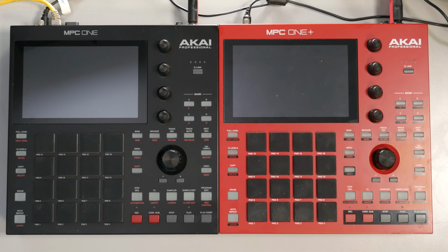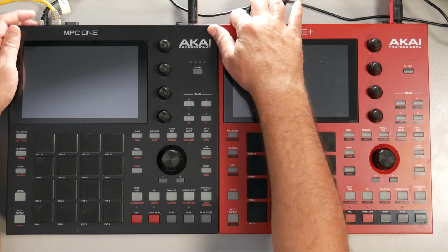In front of me, I have my MPC 1 and I have my MPC 1 Plus. The MPC 1 has the MPC 2 firmware on it. The MPC 1 Plus has the MPC 3 beta firmware on it. So I'm going to power them on now. Keep in mind, I did factory reset them before this video.